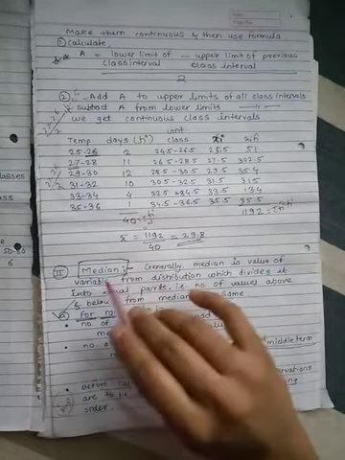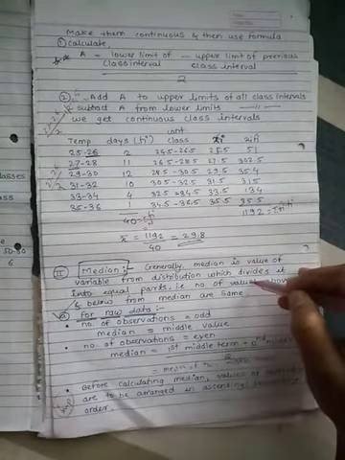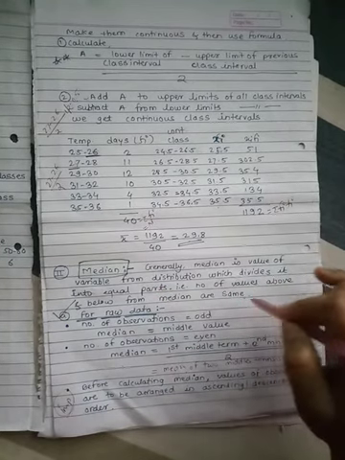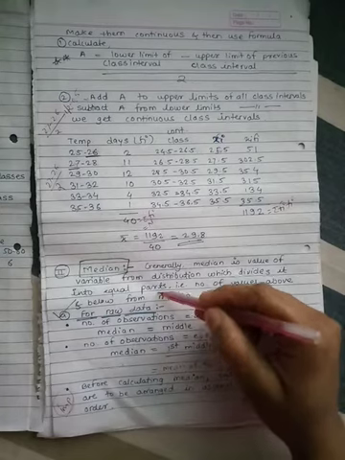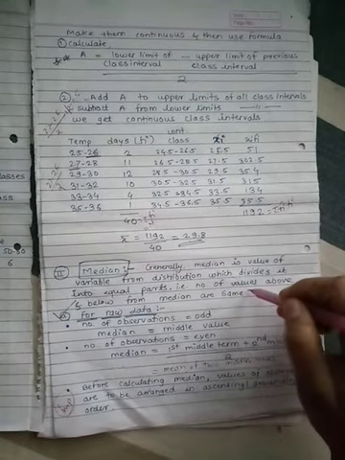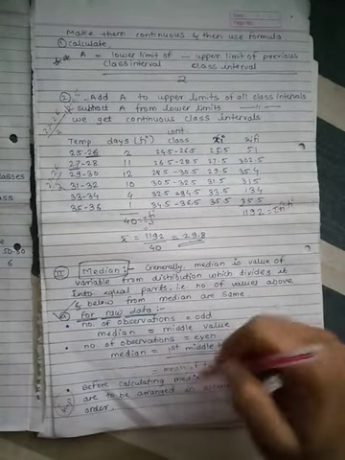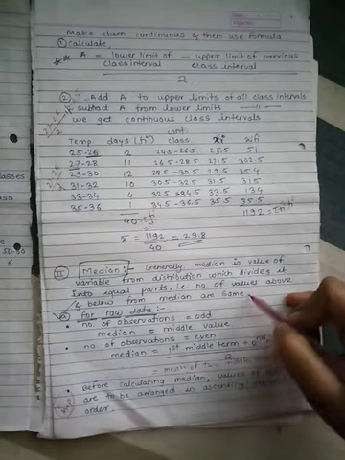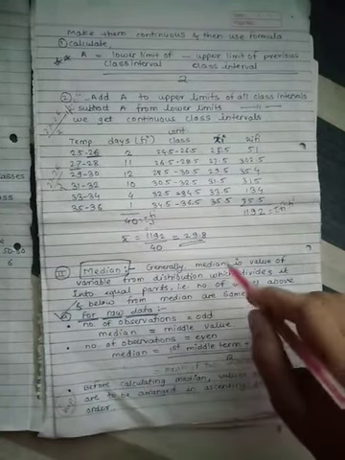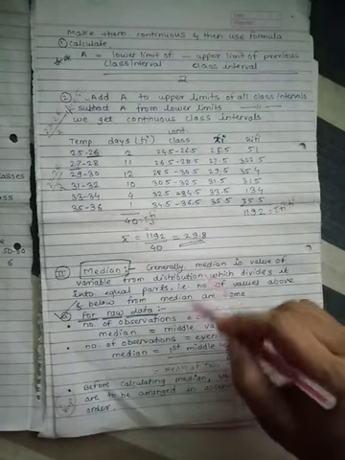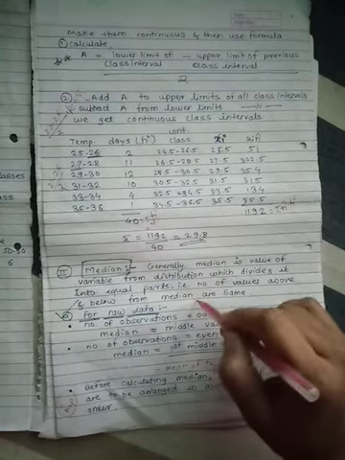Then the next point is median. Generally, median is the value of the variable from a distribution which divides the given data into two equal parts. That is, the number of values above the median and below the median should be the same. So that value is called the median. Generally, you can call this a definition.